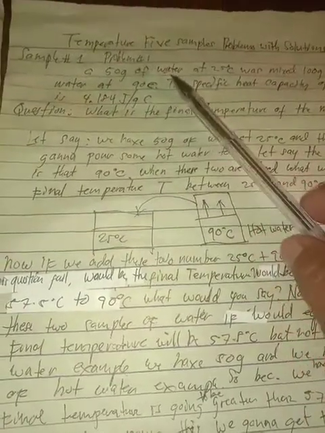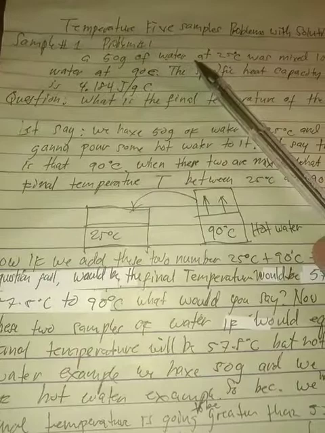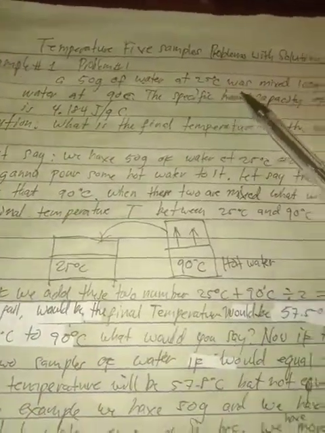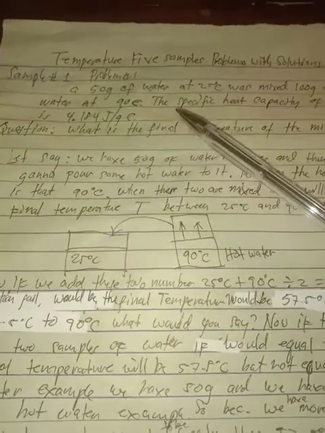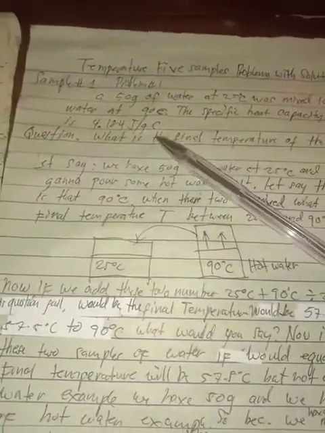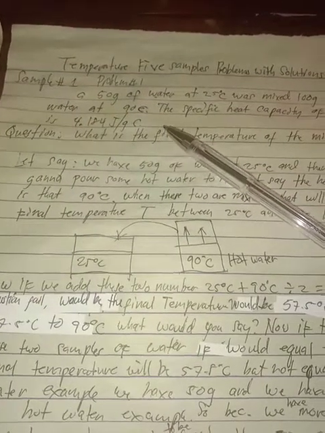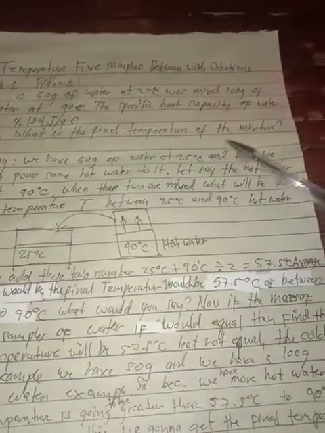So first, 50 grams of water at 25 degrees Celsius was mixed with 100 grams of water at 90 degrees Celsius. The specific heat capacity of water is 4.184 joules per gram Celsius. So the question is, what is the final temperature of the mixture?